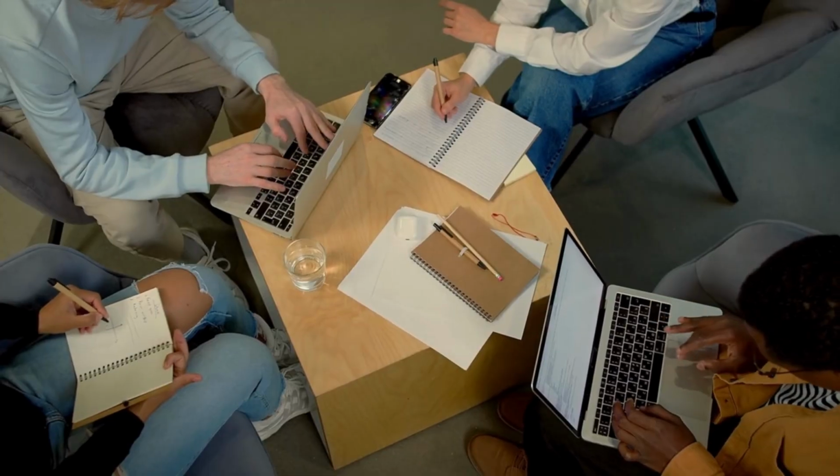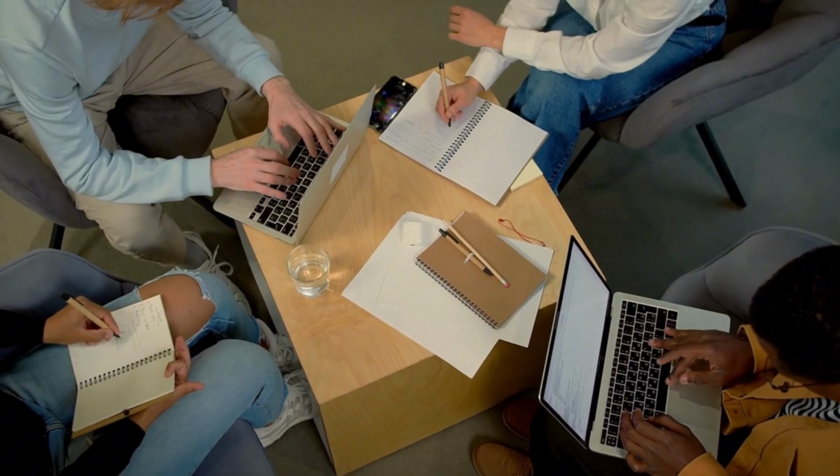All right, so let's get down on how to do this. Step number 1, do you even need to file a 1099? So not all payments require a 1099 NEC. Here's how to determine if you need to issue one.